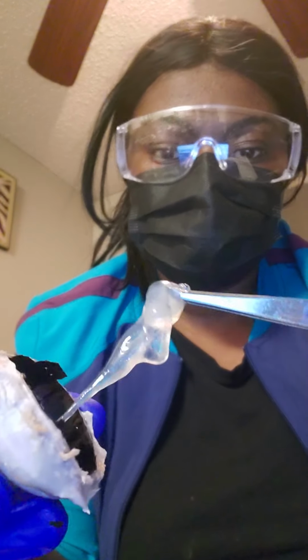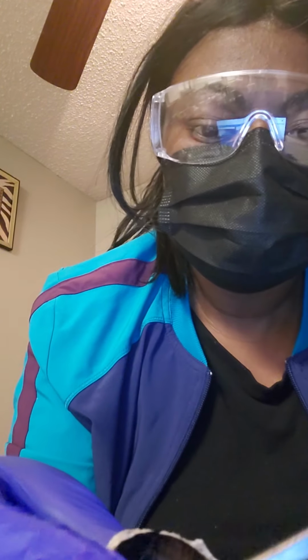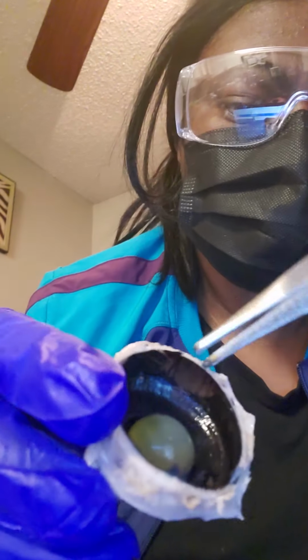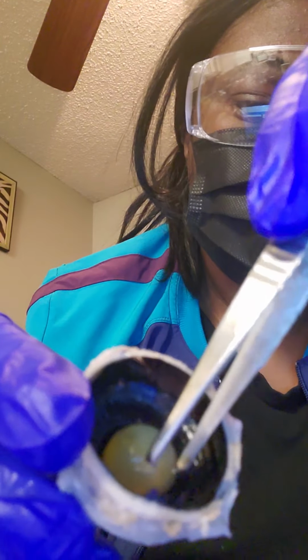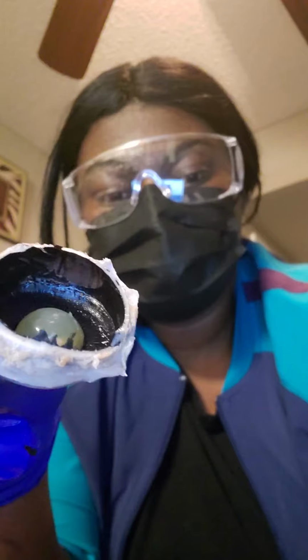So I'm just going to remove that thick layer out right here. Okay. And then this right here is the lens. And the lens basically transmits light, focusing it on the retina.